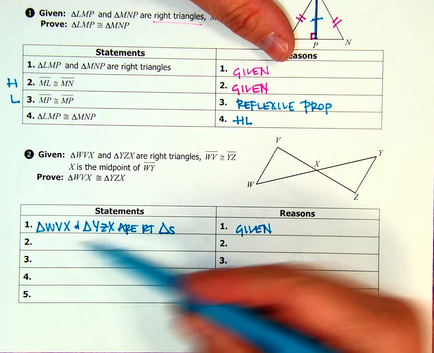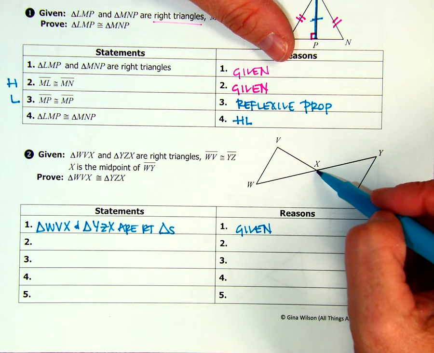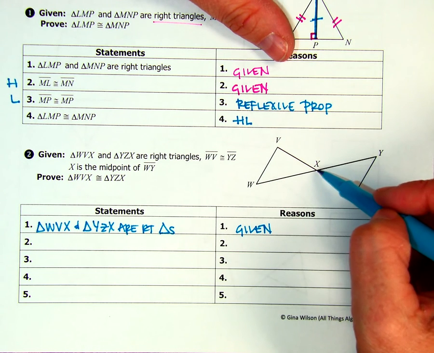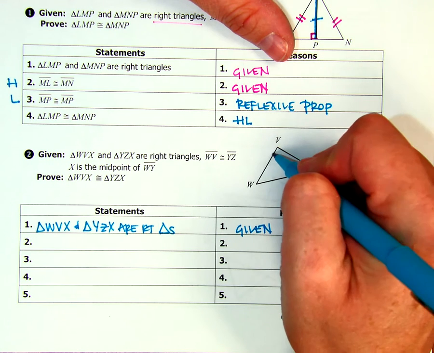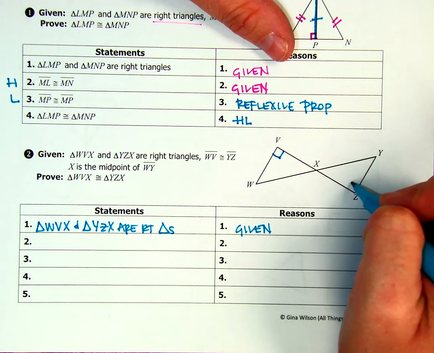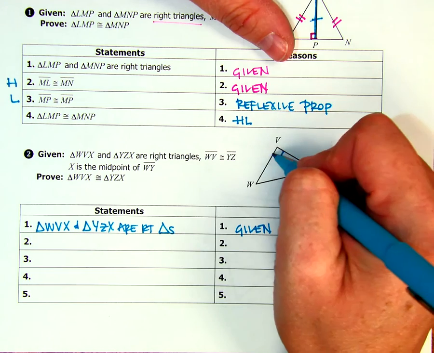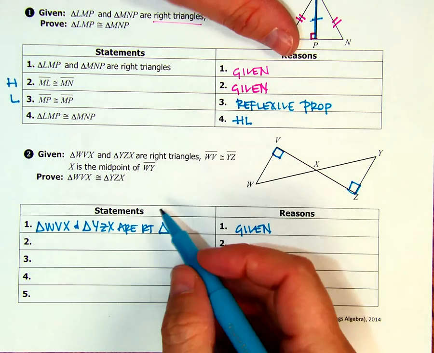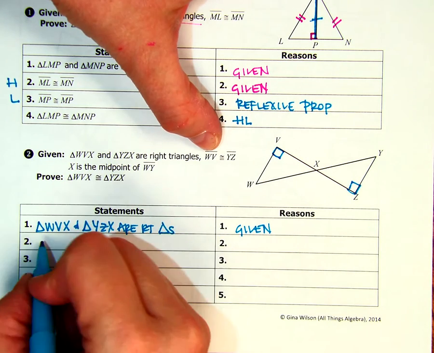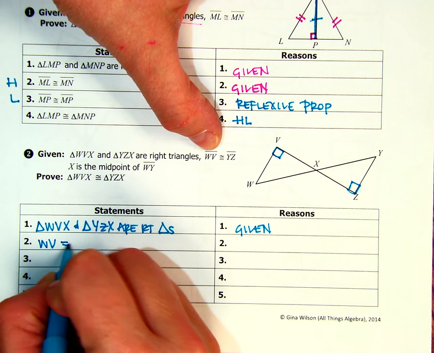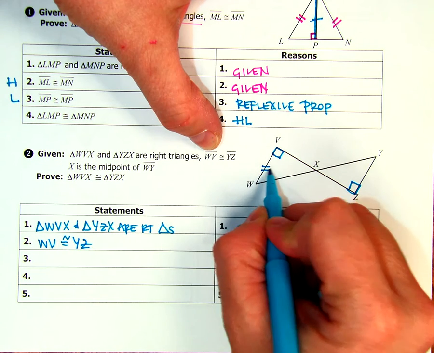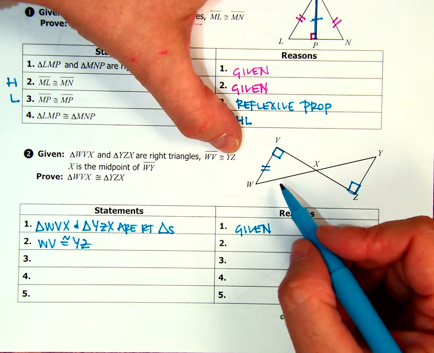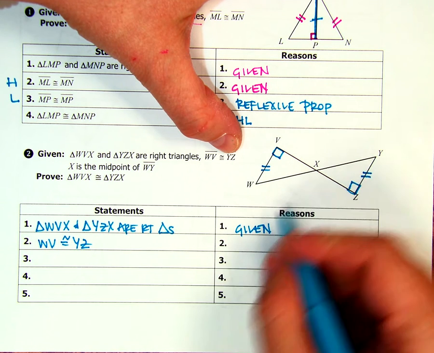So WVX, and WZX, or YZX rather. So that means that there's a right angle and there's a right angle. Okay? I know that WV is congruent to YZ. WV is congruent to YZ by given.